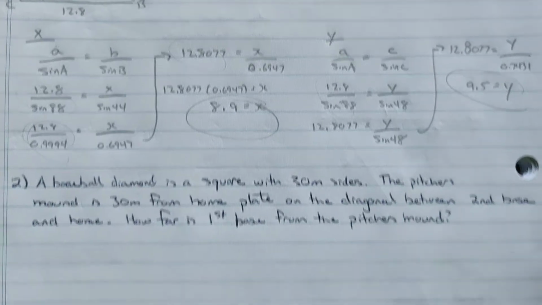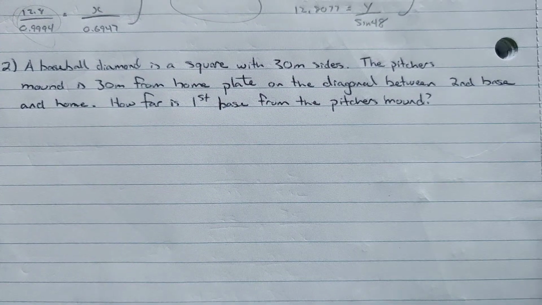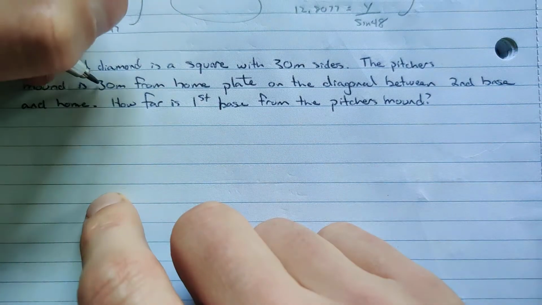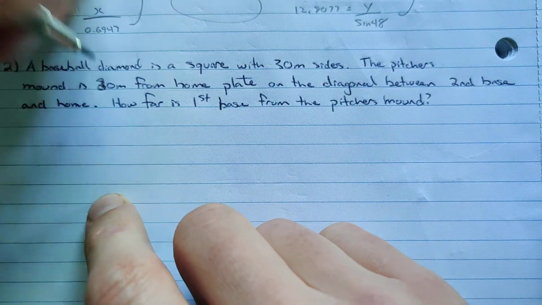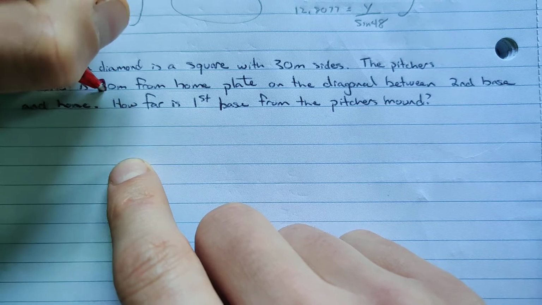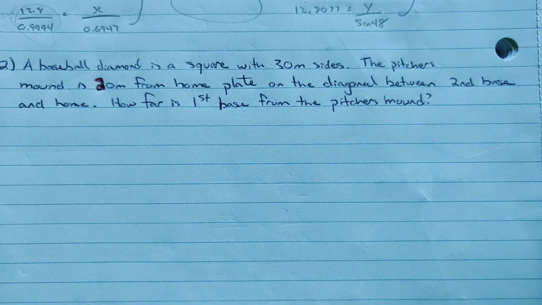Okay, one more. We have a baseball diamond that is a square with 30-meter sides. The pitcher's mound is 30 meters from home. That should be 20 meters, sorry. 20 meters. Rewrite that: 20 meters from home plate on a diagonal between second base and home. How far is first base from the pitcher's mound?